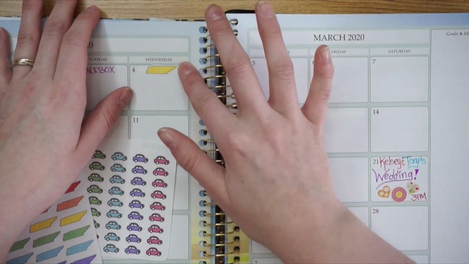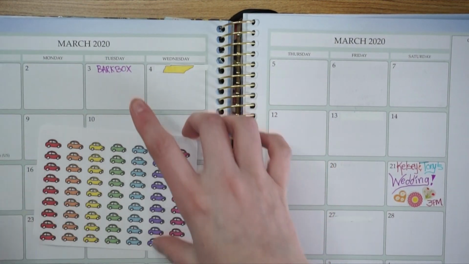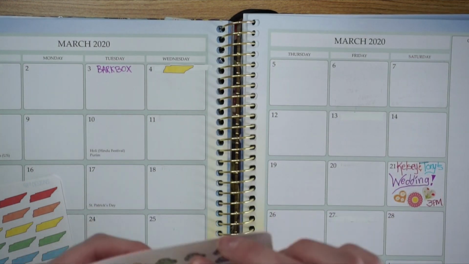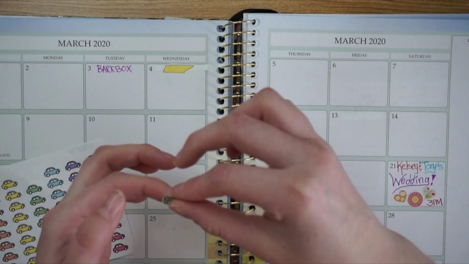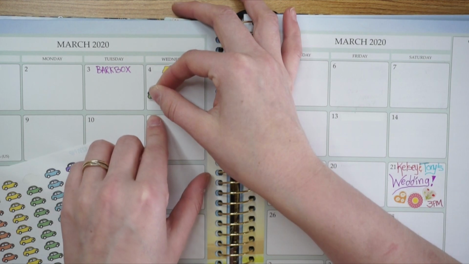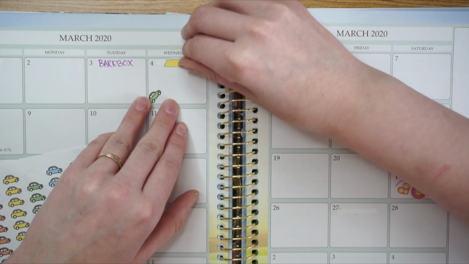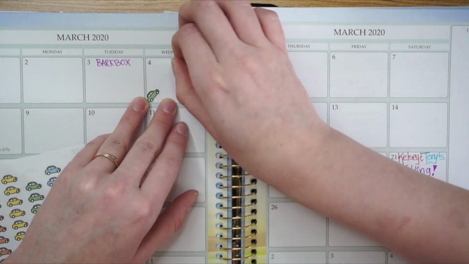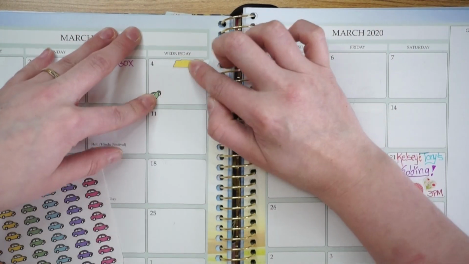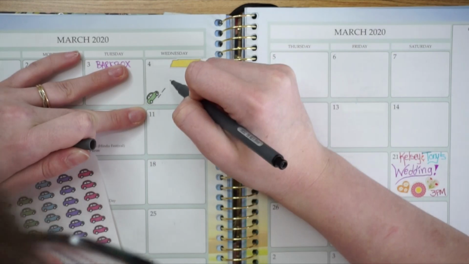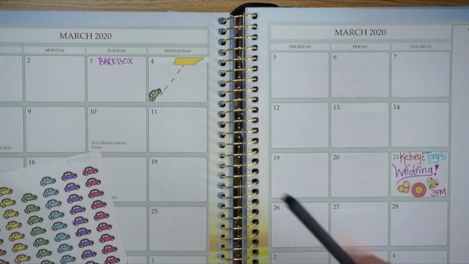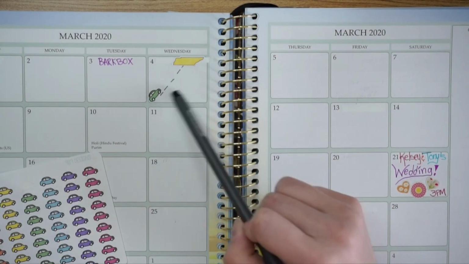I'm putting it on Wednesday because that's when I'm leaving. I think I'm going to coordinate. Let's do a 7-Up looking Tennessee trip. So we are going to go to Tennessee on the 4th.